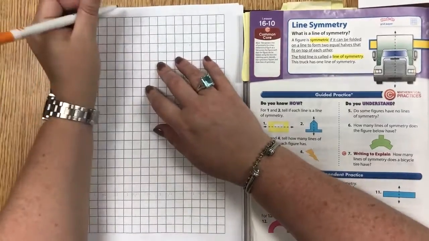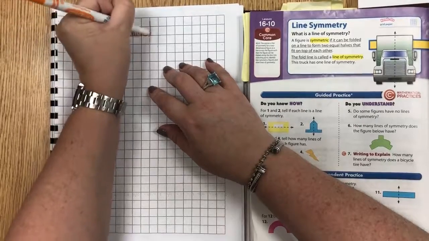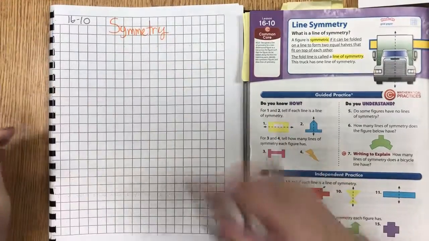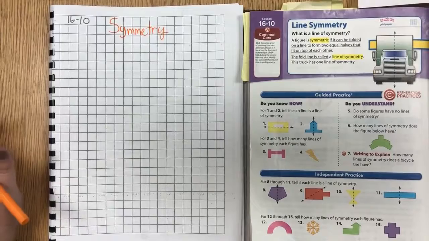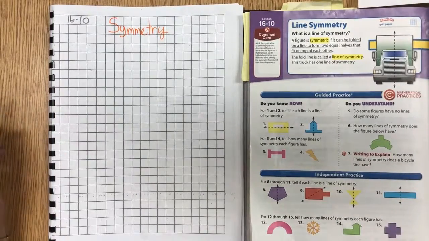Okay, so symmetry is pretty much being able to fold things in half and they still look the same on the other side.